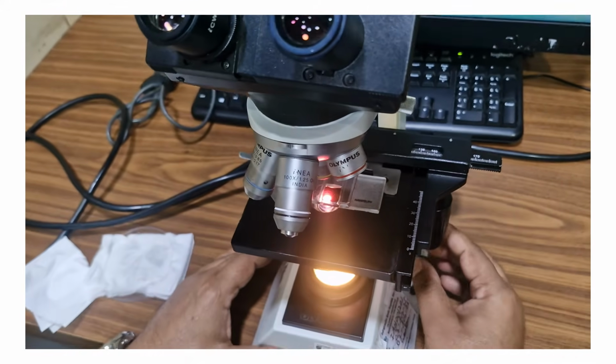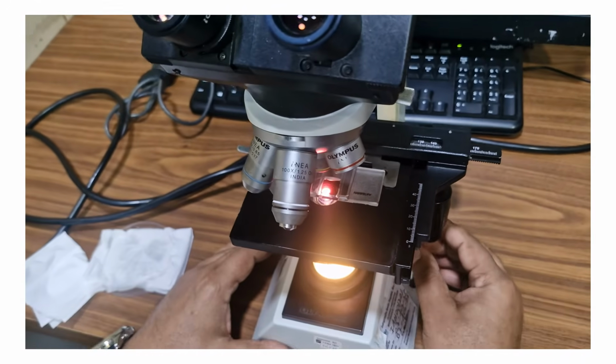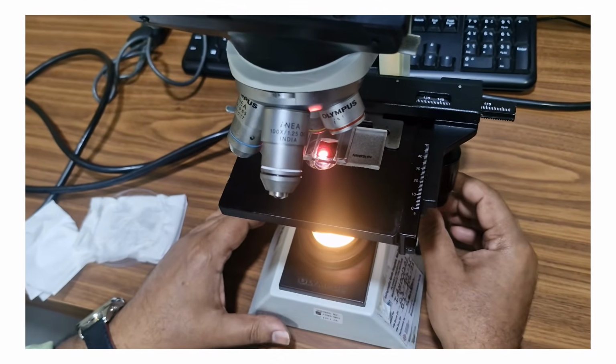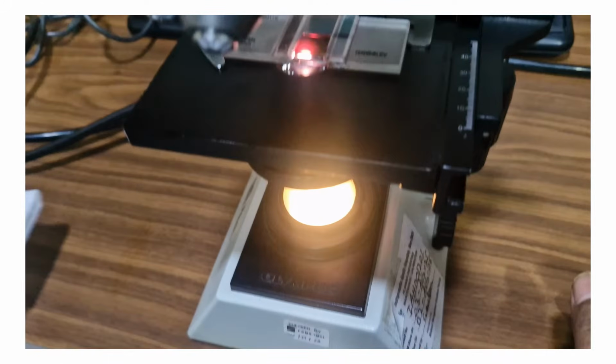Place the Nageotte's chamber on the microscope and using a 10x objective, count the white cells present in the entire 50 microliter volume of the counting chamber. White cells appear as intact cells that are refractile with a blue-gray color.